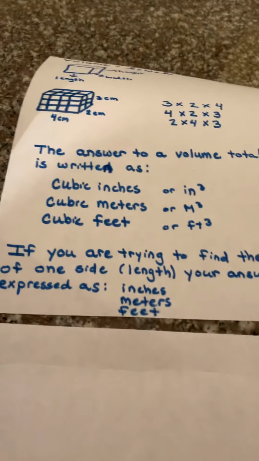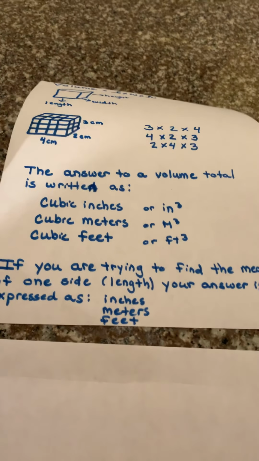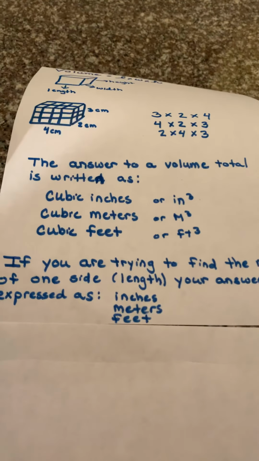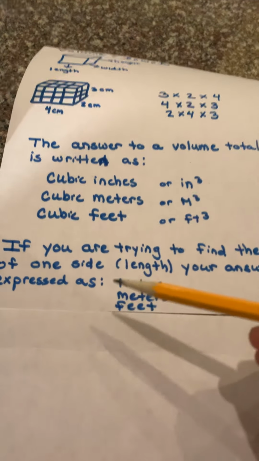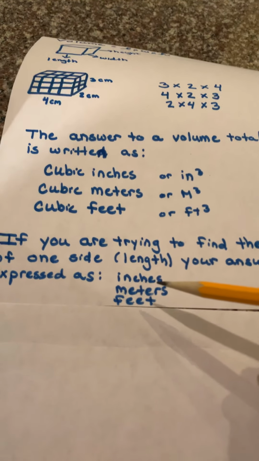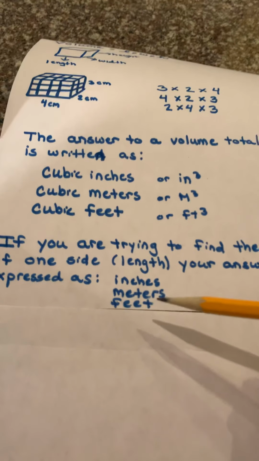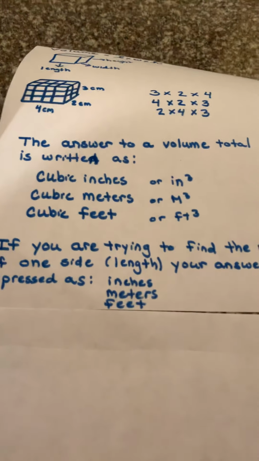If you're trying to find the length of one side, your answer is expressed as either inches or meters or feet. Remember, if it's only one side, you're not putting cubed or square after it. It's just inches or meter or feet because you're only finding one dimension.